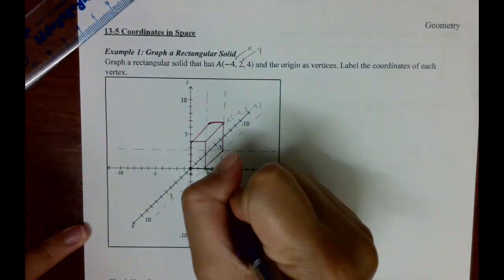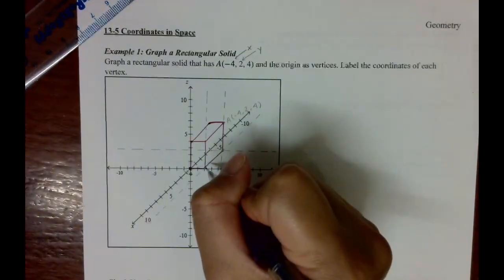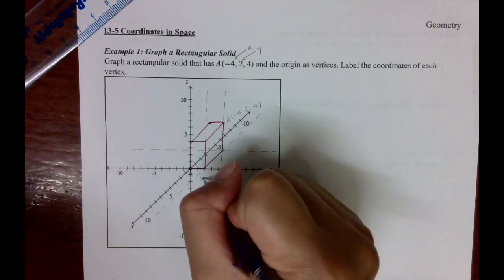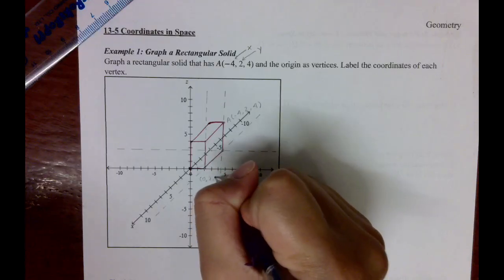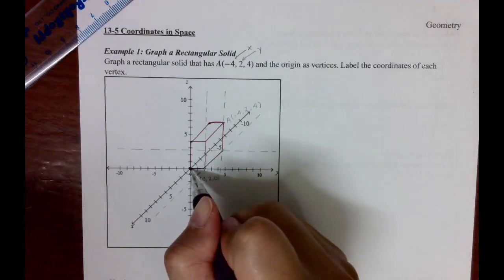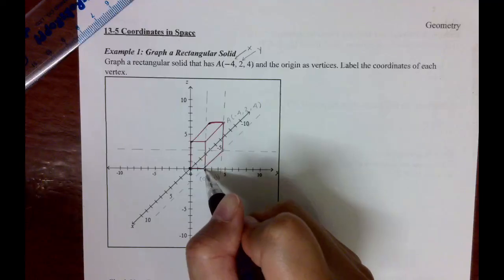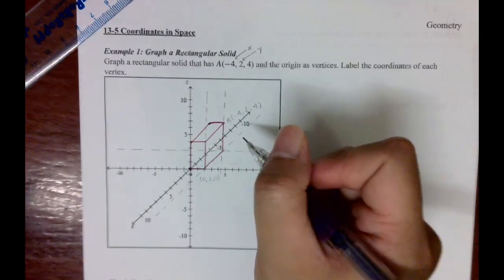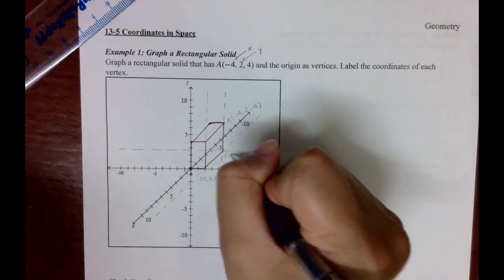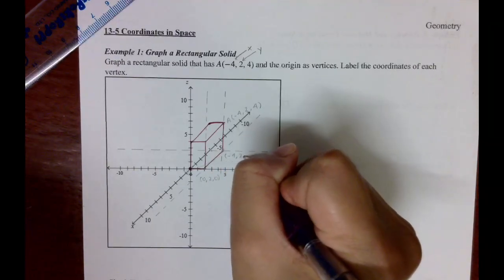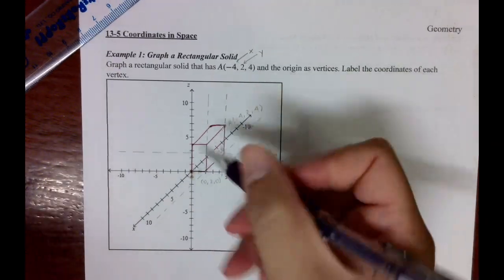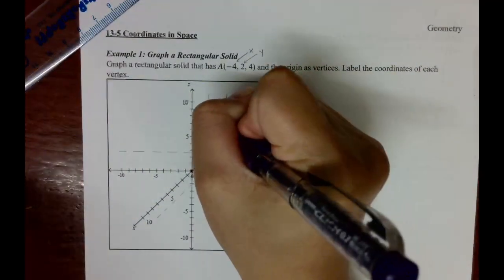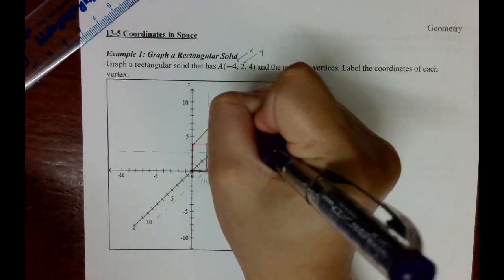Okay. So this one here, okay, this point will be considered 0, 2, 0, right? Because it doesn't go off of the x-axis in any direction, but it goes 2 in the y and it doesn't go up. Okay. This point here would be -4, 2, 0 because it's not up any higher. Okay. This point here is -4, 0, 4.